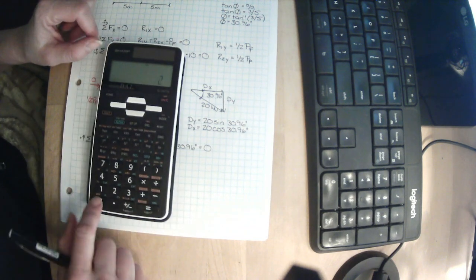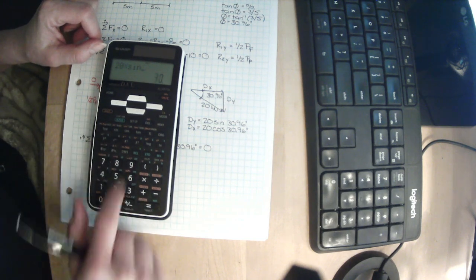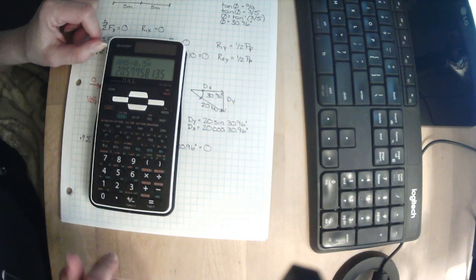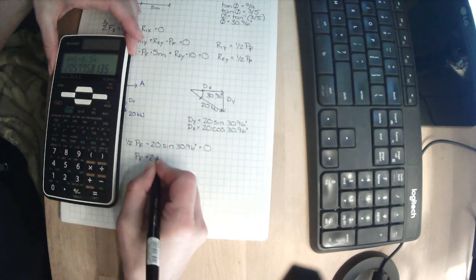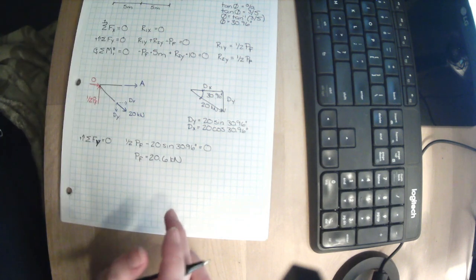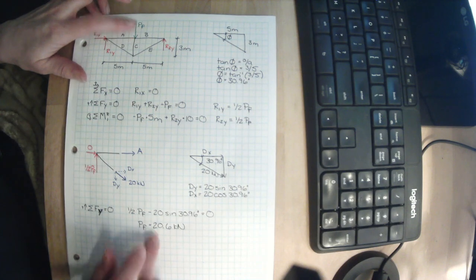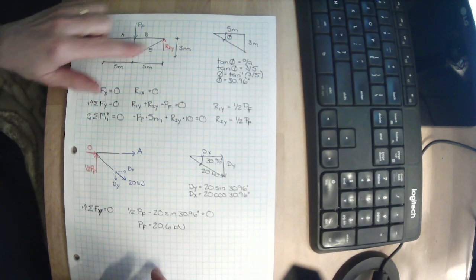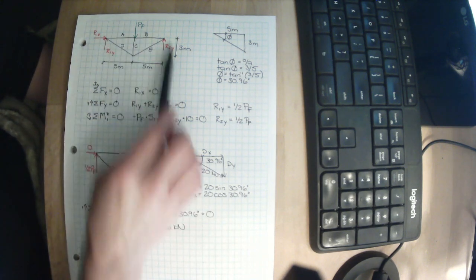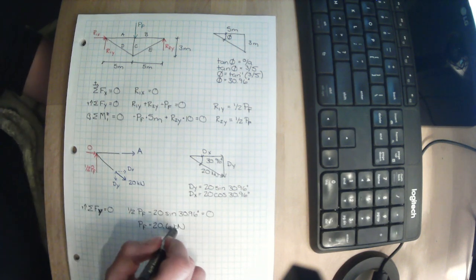PF equals, let's plug it into our calculator here. We've got 20 times the sine of 30.96 divided by 0.5 equals 20.6 kilonewtons. So this truss could support a point load of 20.6 kilonewtons without overloading these bottom chords. Change the shape of this in any way and you will get a different number here.